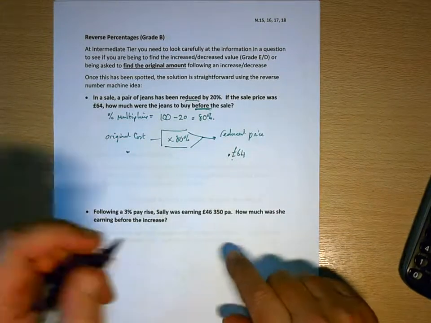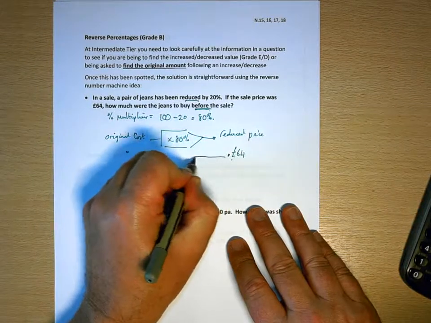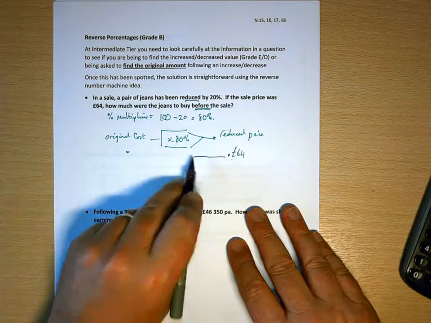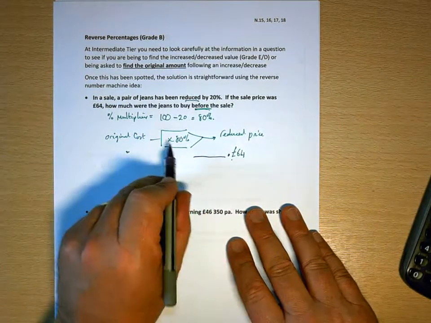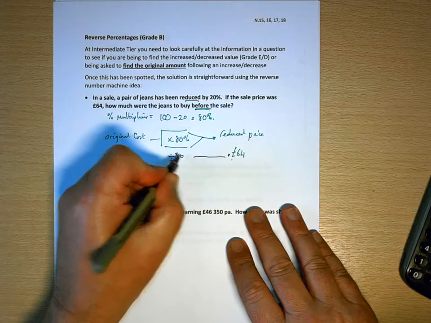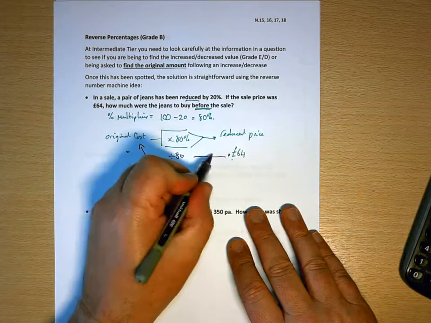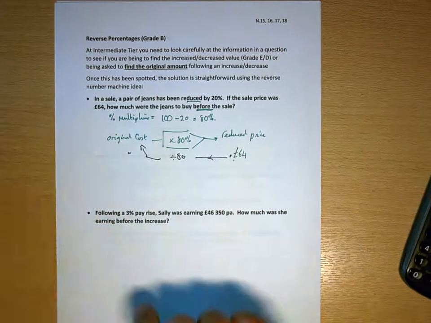And what you will have learnt back in Key Stage 3 with these number machines is that if we have to travel in the opposite direction, you do the opposite operator to going in the original direction. So we're doing the opposite of multiplying by 80%, which is dividing by 80%, because we're reversing the process.